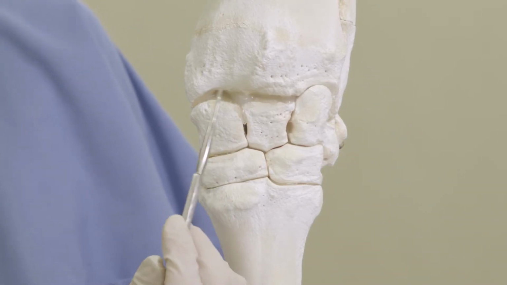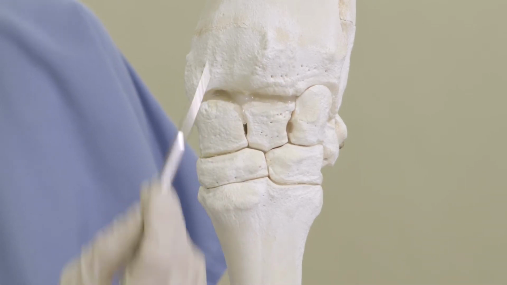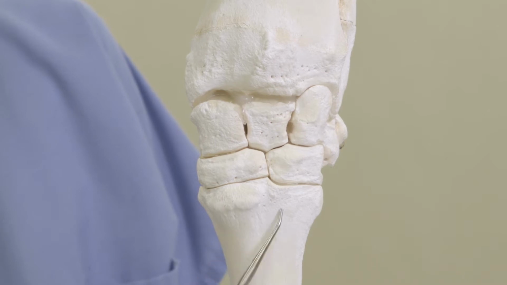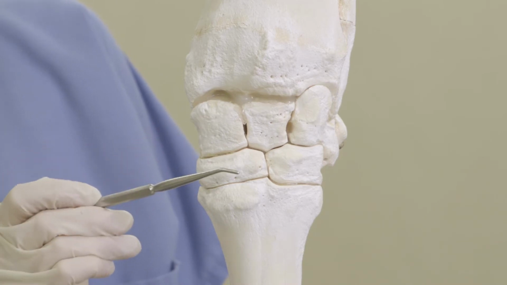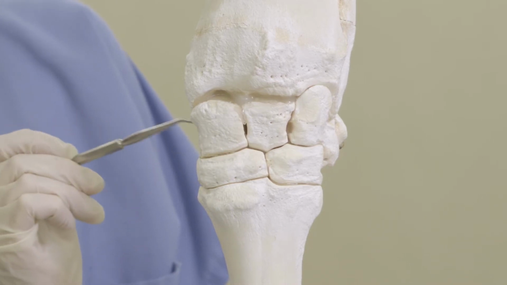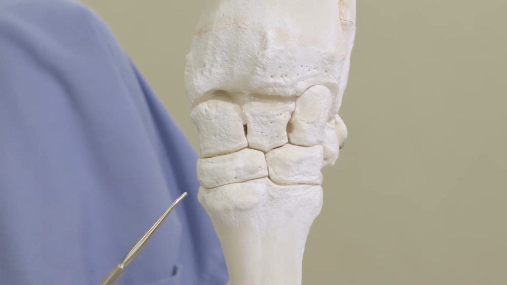So here, just like the horse, we have the distal part of the radius. We're looking at a cranial view here. And then we have the cannon bone here. And we have two rows of carpal bones. We have a proximal row and a distal row. The proximal row has names for the carpal bones, and the distal row has numbers for the carpal bones.